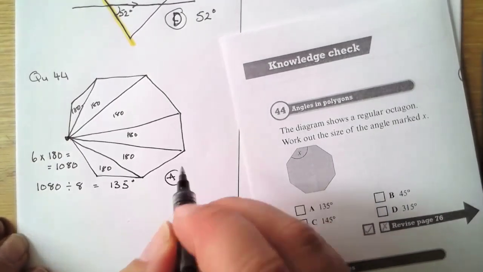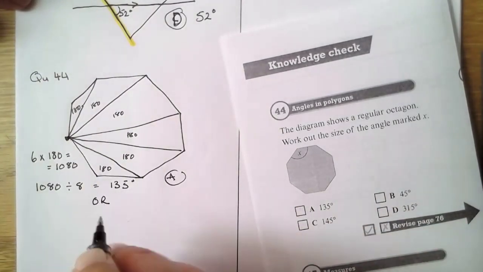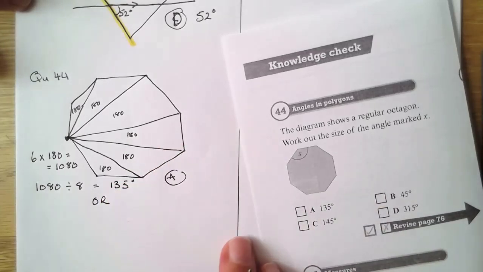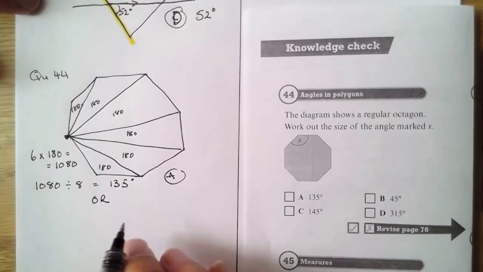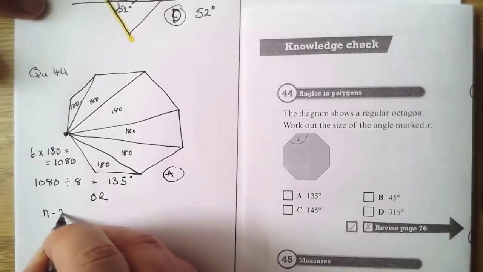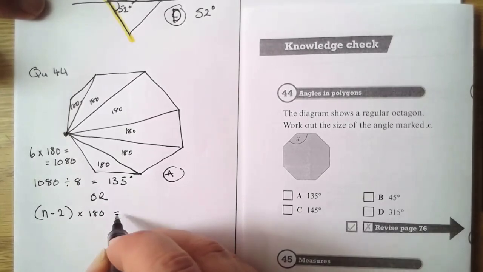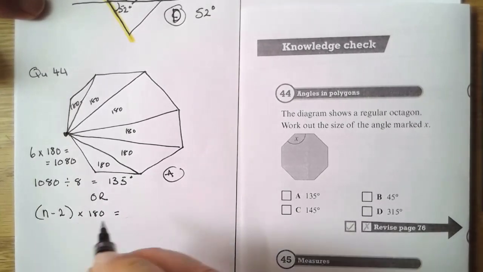The answer is A. If you know the formula, you might prefer to use the formula rather than drawing out an octagon, if you remember. I'm personally not a fan of the formula. There are reasons for using it. This is the number of sides.